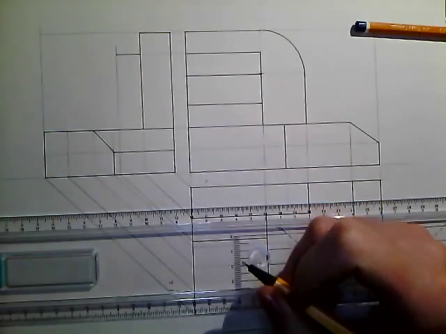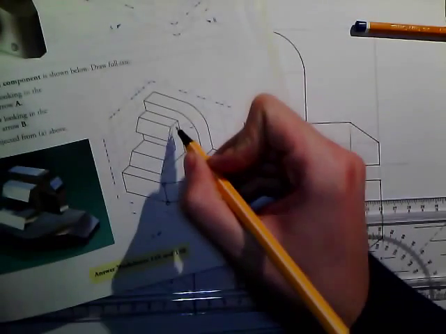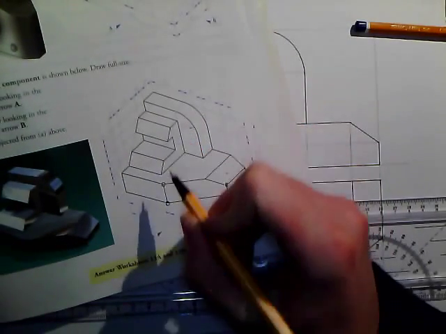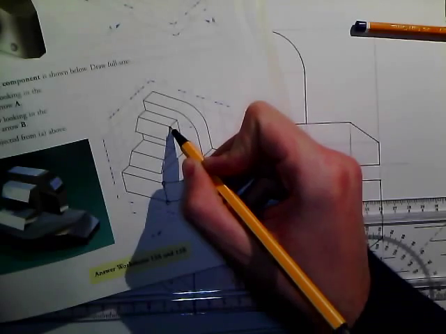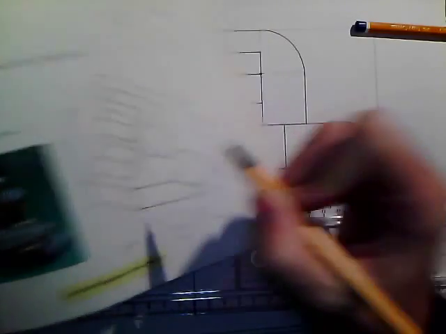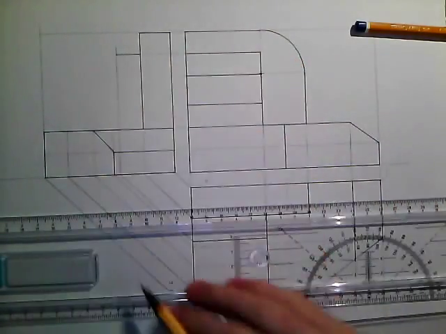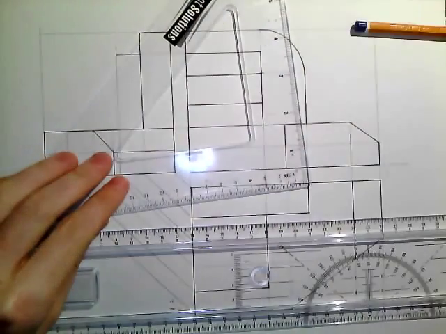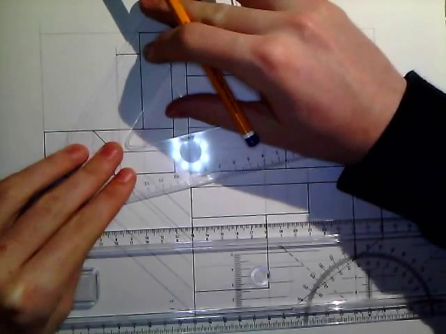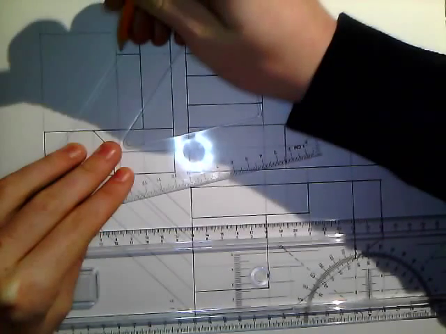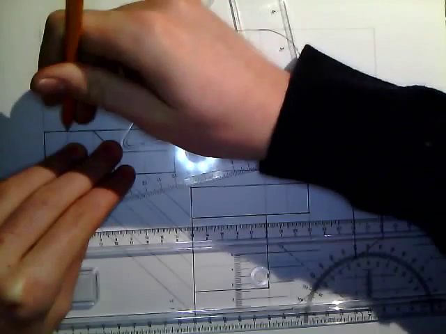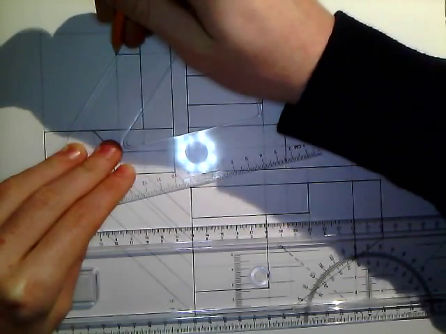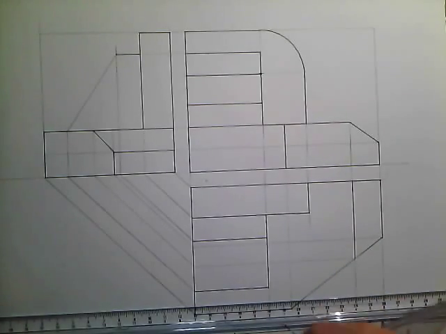Okay, so that line that I've just drawn there would be this one. So we're now on this point, and we know that this point will join straight back here, which would be this point. Okay, so do this lightly. Okay, so that is the sloped part.